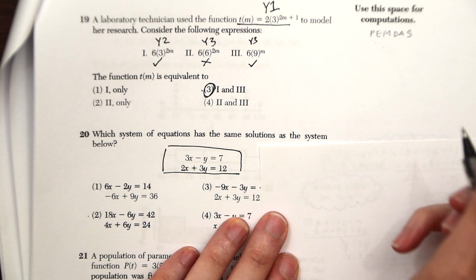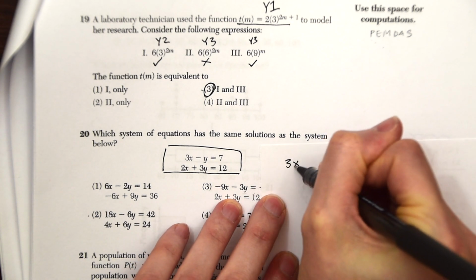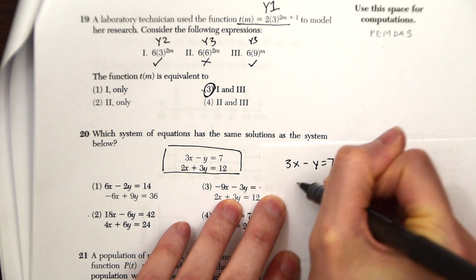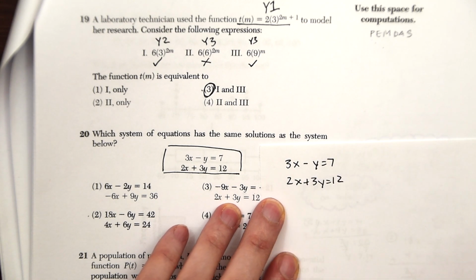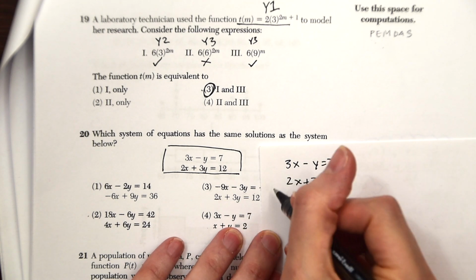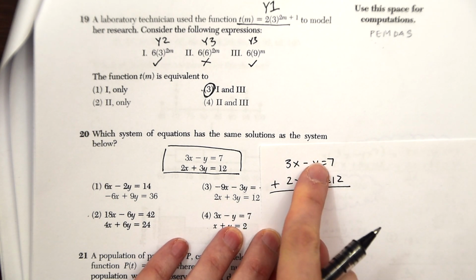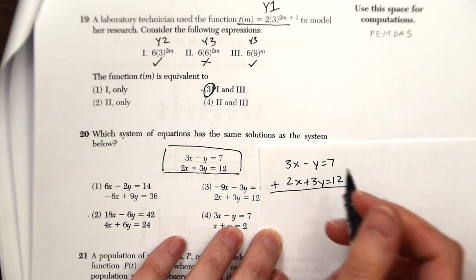I'm going to do this step by step by using elimination. That's just one of the methods. So let's write this out. 3x minus y equals 7 and 2x plus 3y equals 12. With elimination, the goal is to add the two equations together and cancel out one of the variables. You can see that 3x plus 2x is 5x, so it doesn't cancel out.